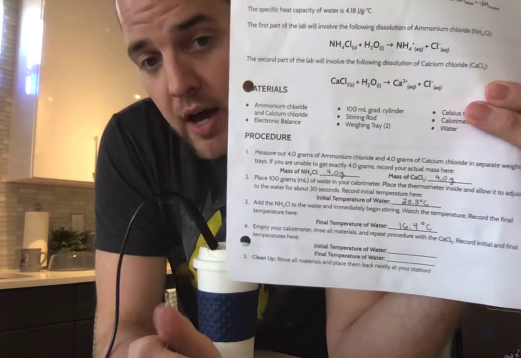Now I immediately begin using the thermometer to stir it and swirling it around. And oh my goodness, it's getting colder, guys. That's what ammonium chloride is supposed to do. So final temperature of the water, let's record as 16.4 degrees Celsius. So under number 3, I've recorded 16.4 degrees Celsius as the final temperature of the water. All right, so I am going to reset this.